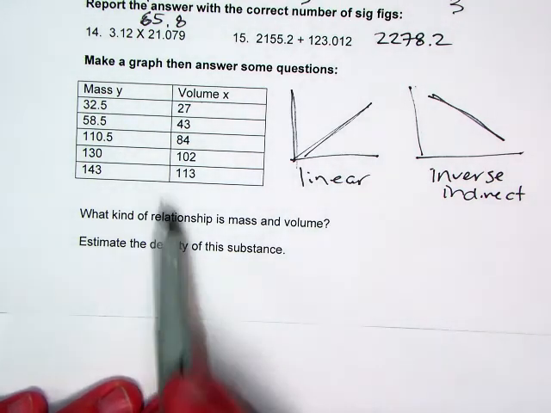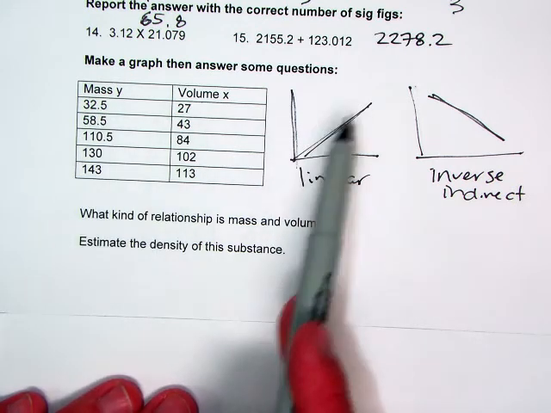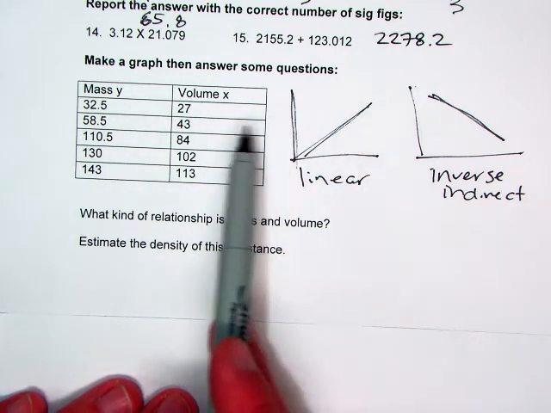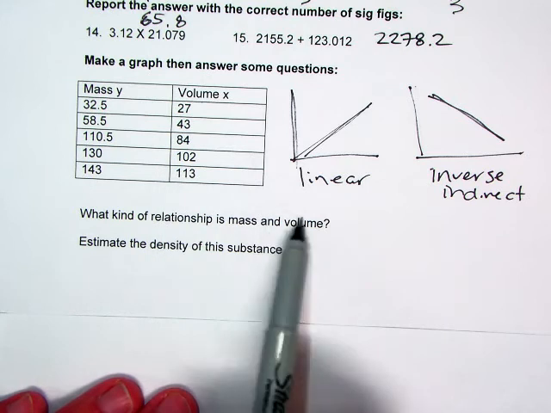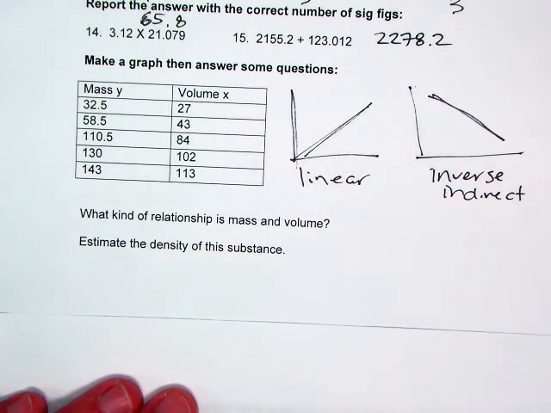So if you graph these points, which I think we can graph, right? These are your y values, these are your x values, just put them on a graph. You're going to be asked to do that. It's pretty straightforward. And the line looks like this, it's linear. If it looks like this, it's called inverse or indirect.